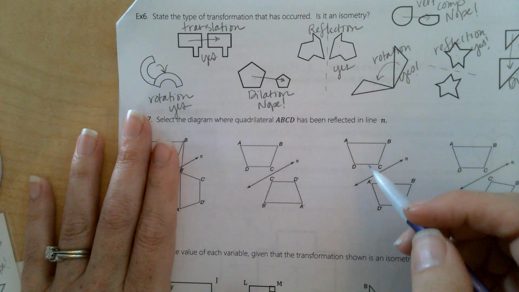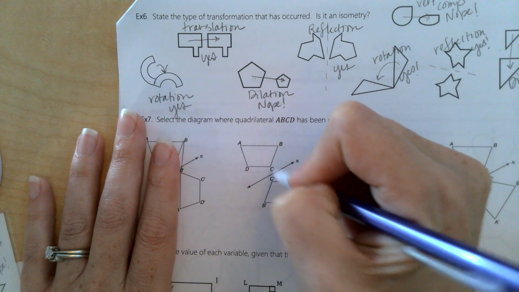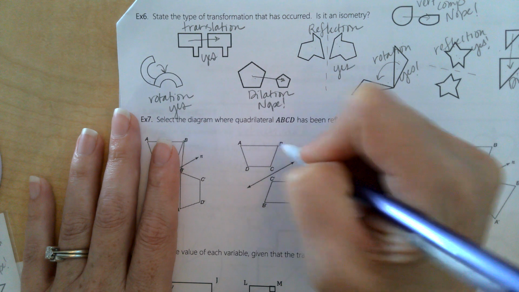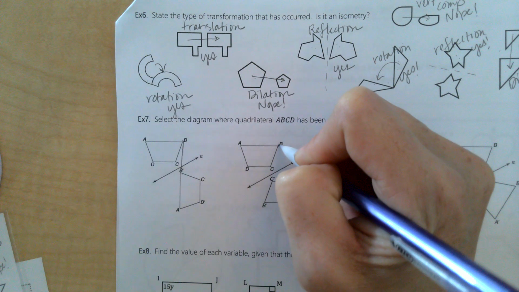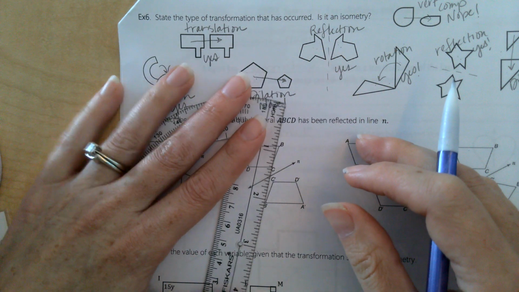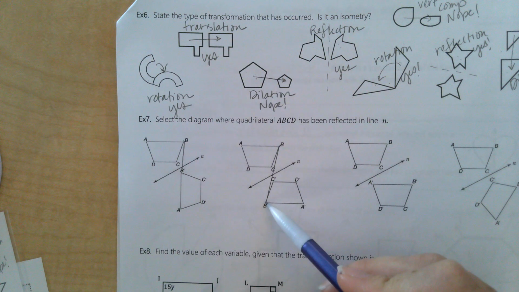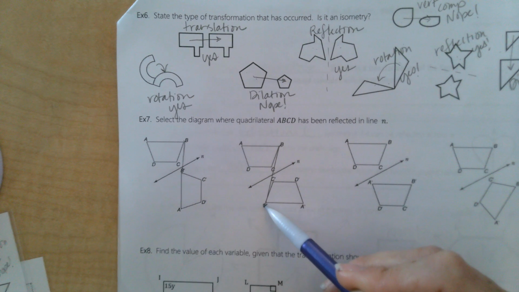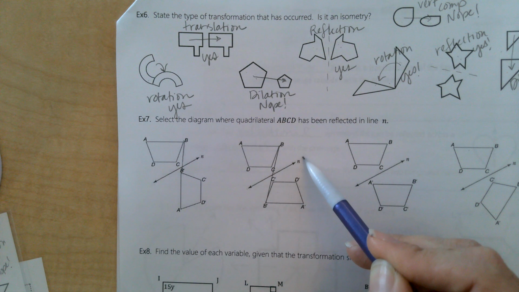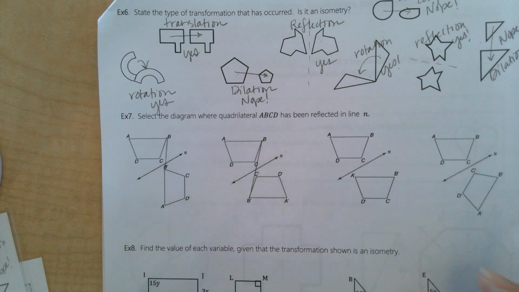Okay, so B to B prime again, I just start with one. You could go C to C prime. I think it's better to look at this one that's a little bit further from the line. So B to B prime, if I were to connect those, I'm going to use a straight edge. Do they look the same distance from the line of reflection? Yeah, okay, check one. But then, does this look like a perpendicular line to the line of reflection? No. So can it be a reflection? No, it has to be both of those things. So it's not that one.